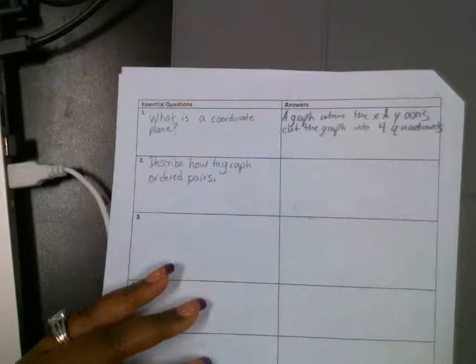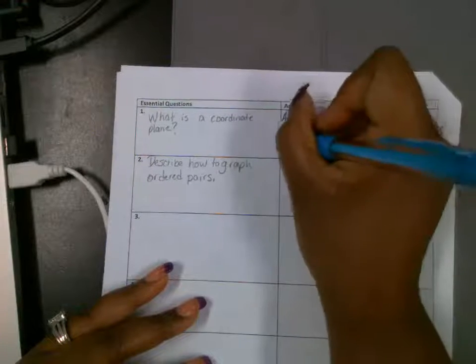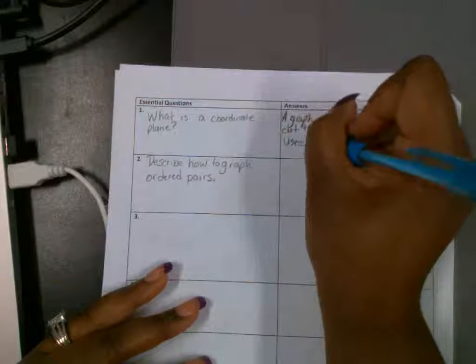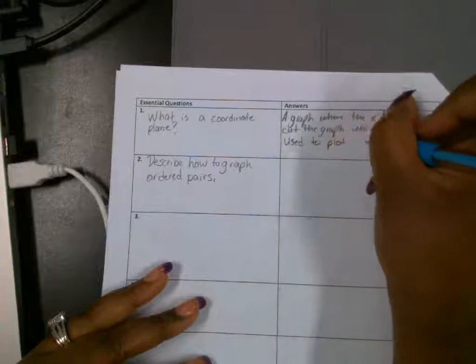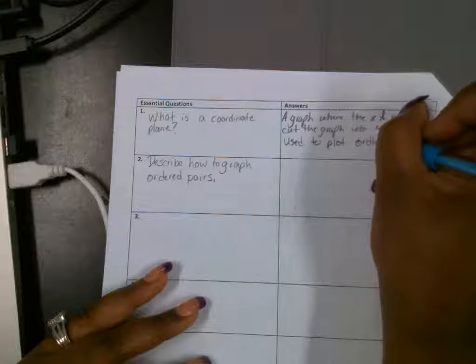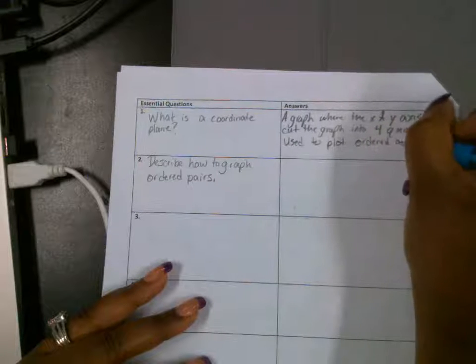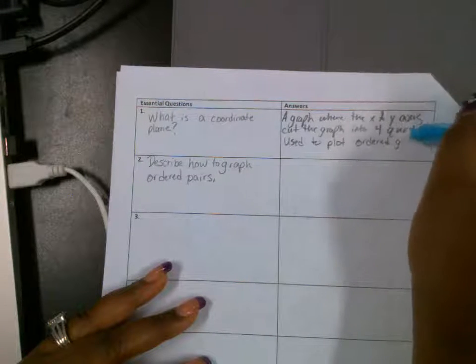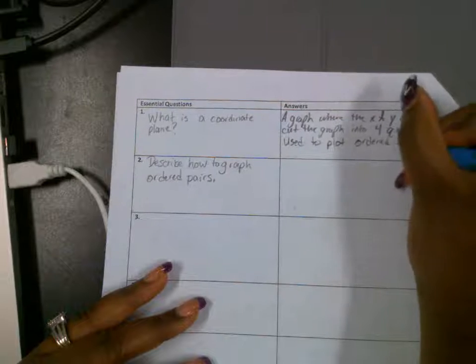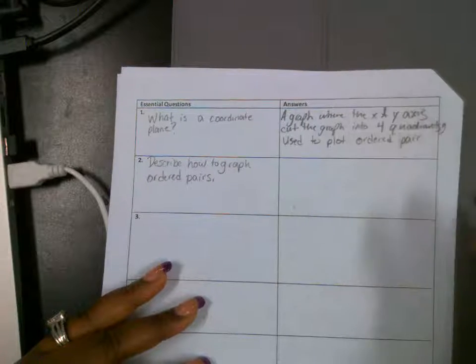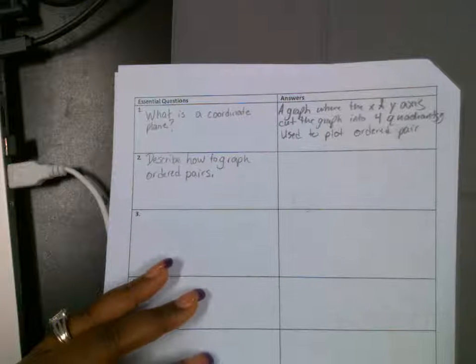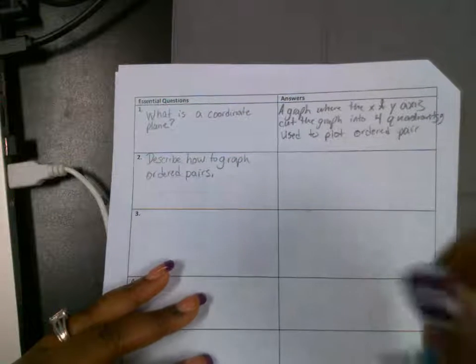This type of graph is used to plot ordered pairs. Okay? So we're going to say used to plot ordered pairs or graph ordered pairs. Please write this down. I will ask you this again, and you need to make sure that you have it. Because this is a question I'll ask you again.